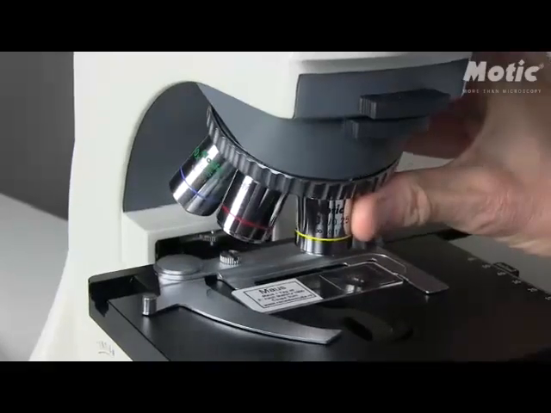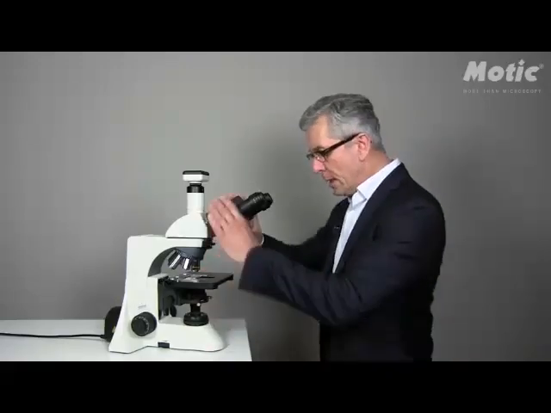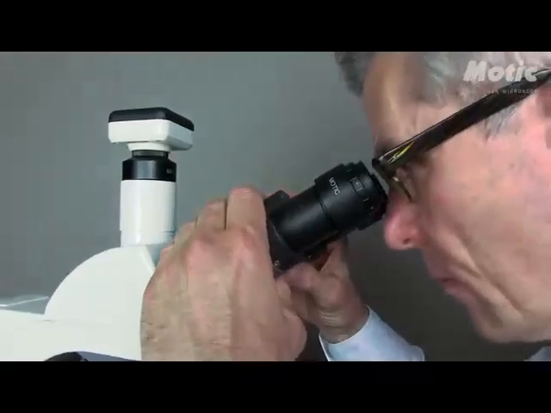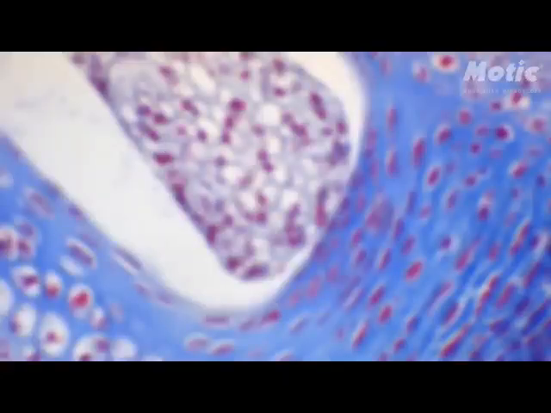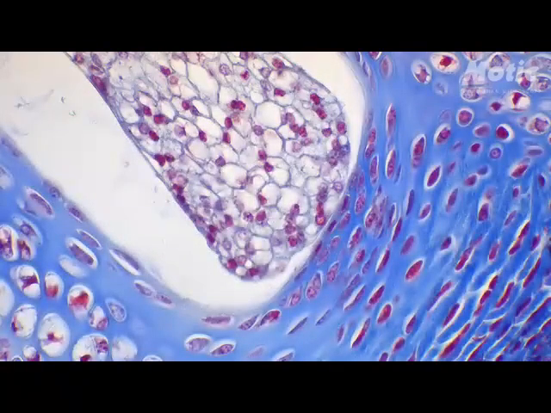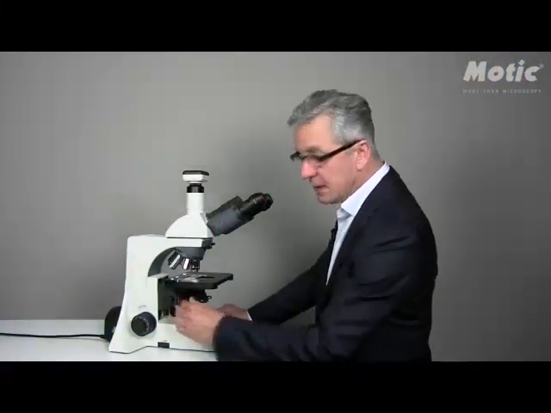Swing in the 10 times objective, which is coated with a yellow color. Adjust the interpupillary distance individually for your eyes only and focus until the image is getting sharp. Please make sure that the condenser head of the BA410 is in the ray path.